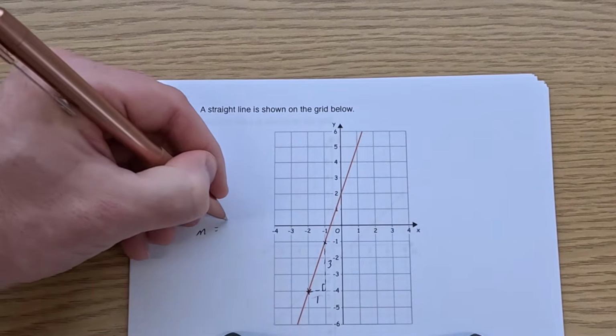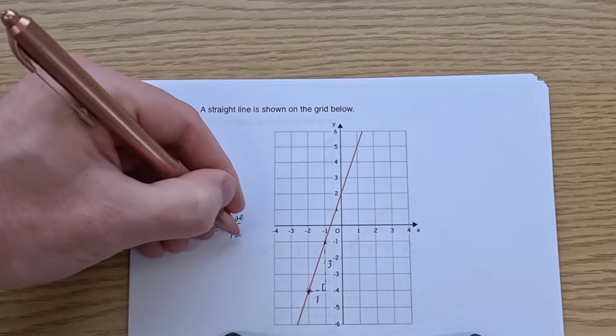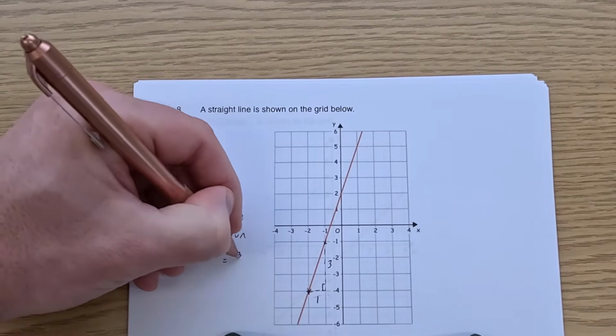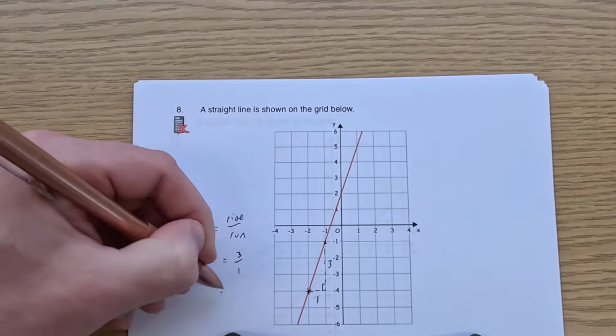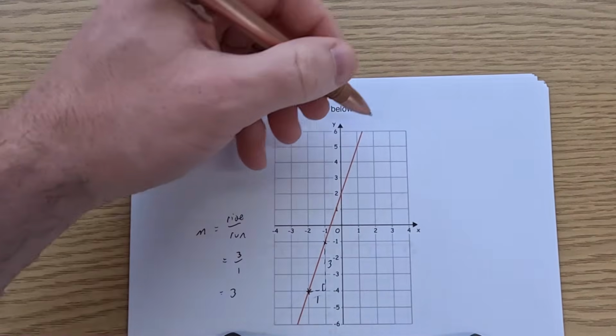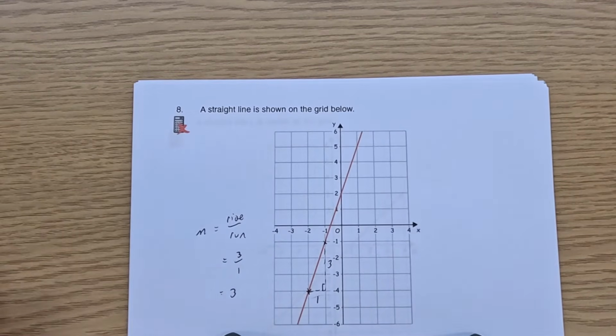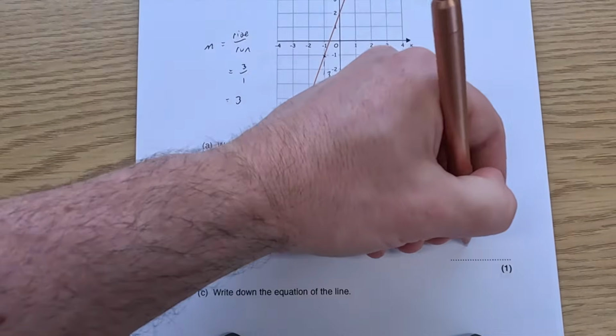And m, the gradient, is found by the rise divided by the run. So the rise is 3, and we're going to divide that by the run, which is 1. And 3 divided by 1 is 3. So that means the gradient of that line is 3.